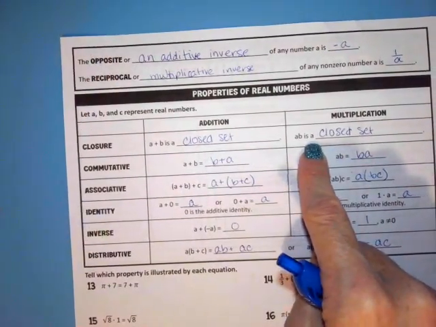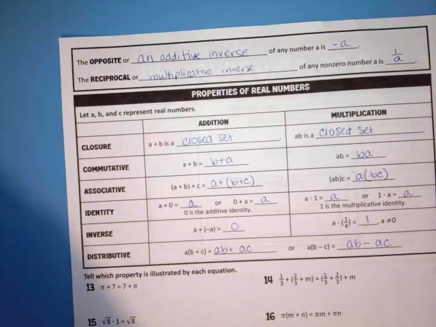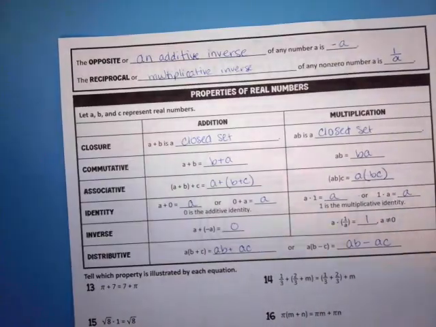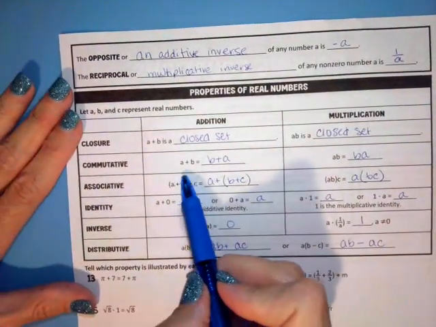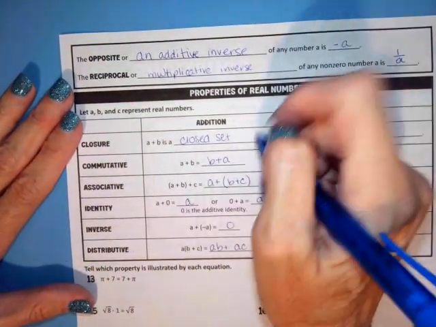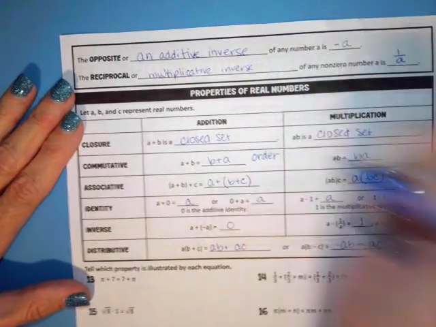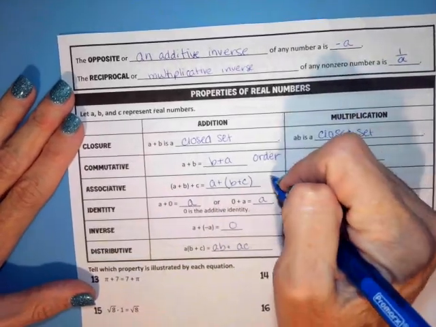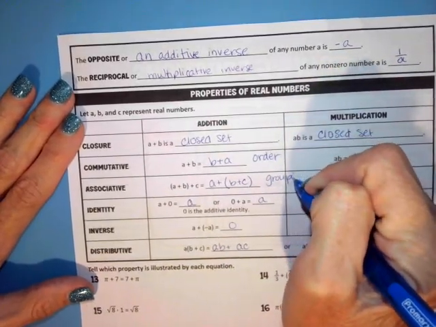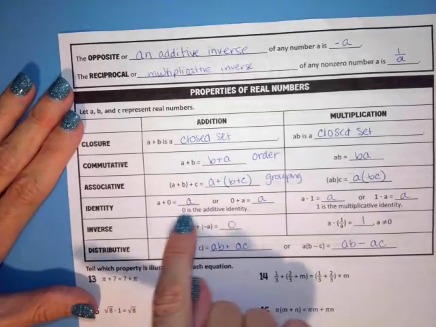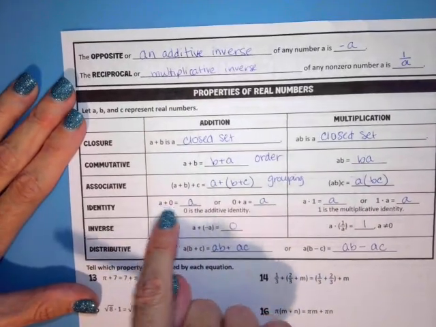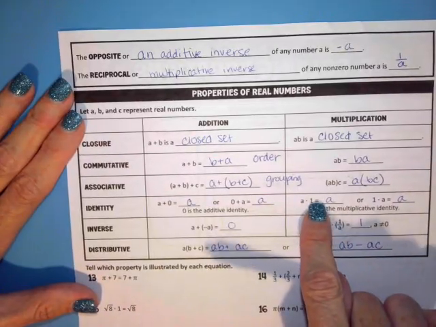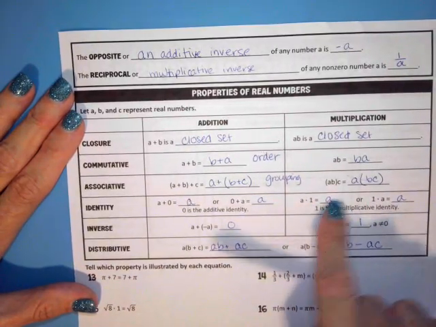And the same as a times b. Now we can't get that with subtraction, and we cannot get that from division because they could change on us. The commutative is the order. Order changes without the outcome changing. Associative is your grouping. The identity, what you start off with is what you end with. And the same with the multiplicative identity, what you start off with is what you end with.